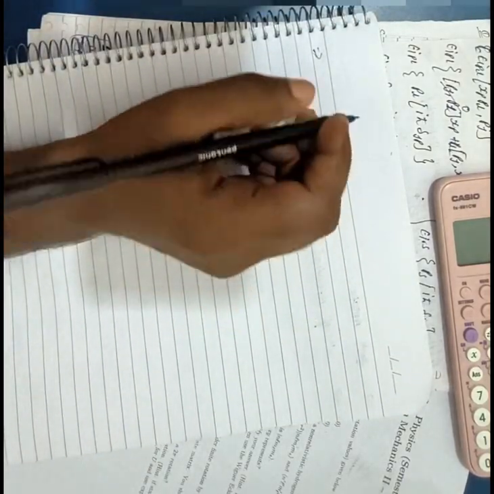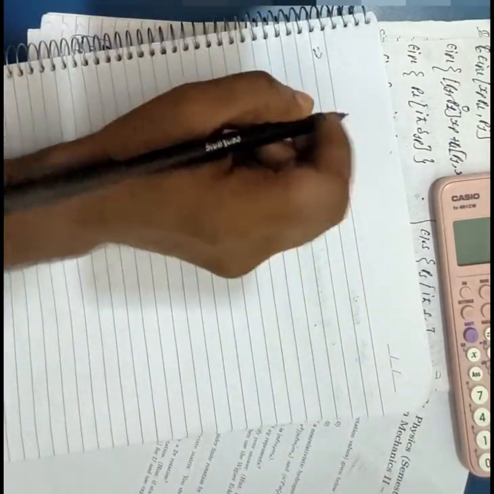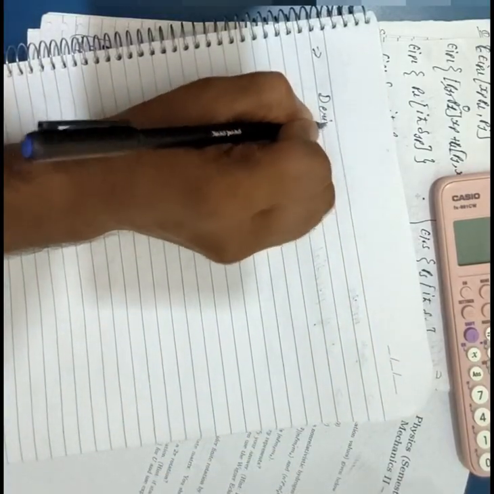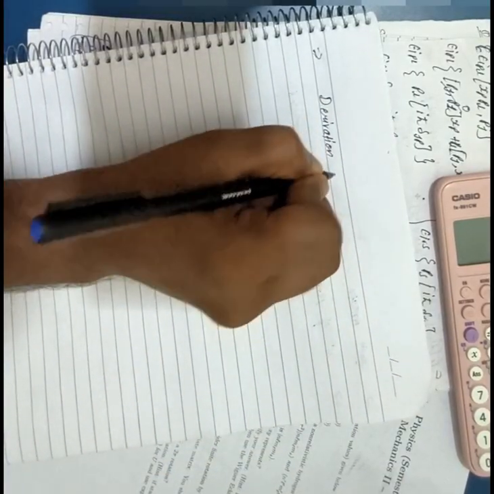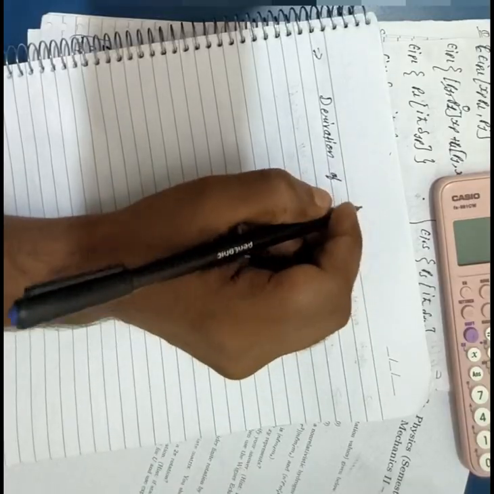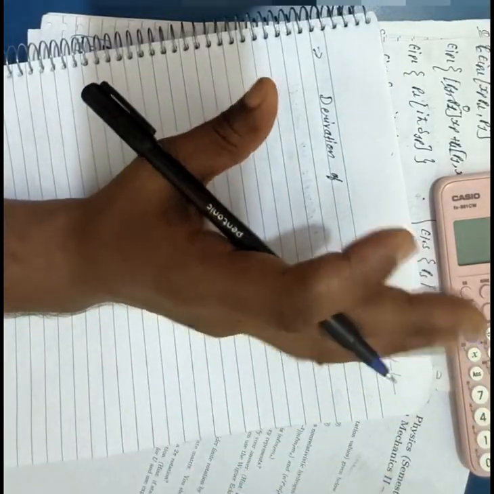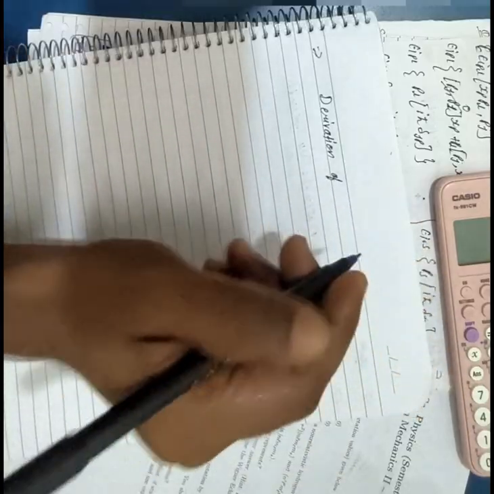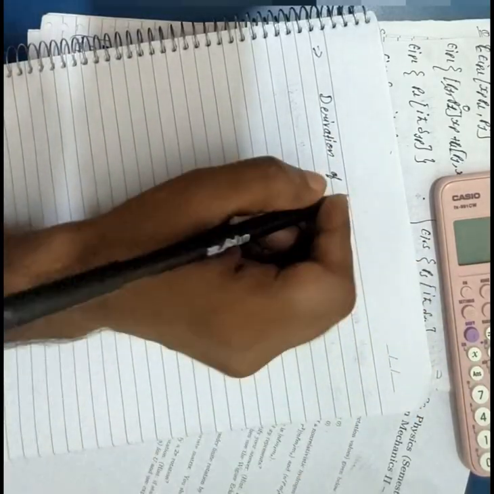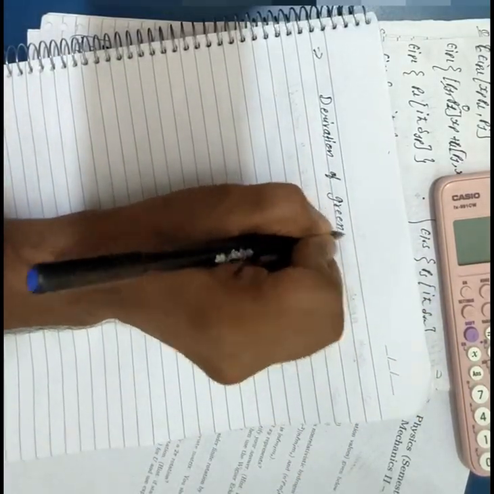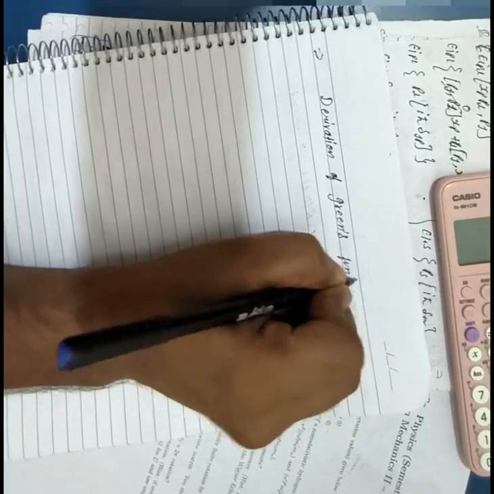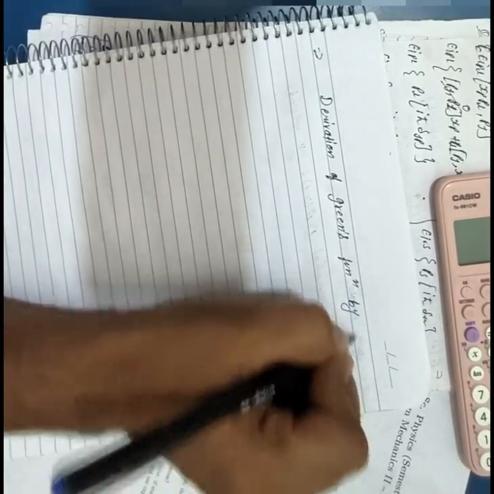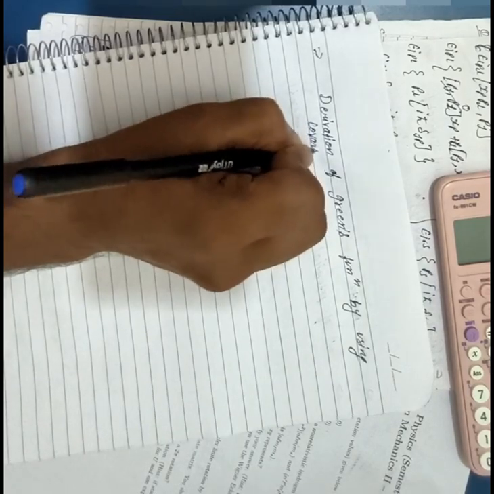In today's lecture, we will cover the derivation of green function by using covariant approach. It covers 10 to 11 marks in the question paper, and it is very easy to derive by using the covariant approach. Derivation of green function by using covariant approach.